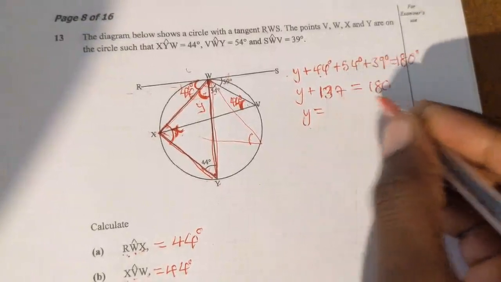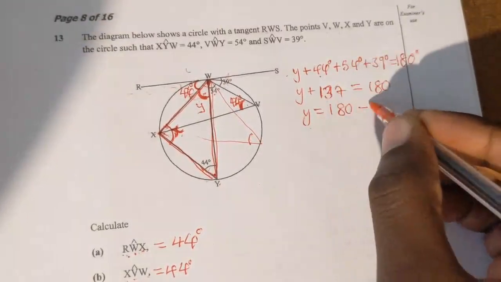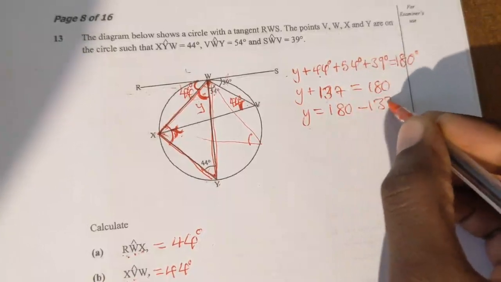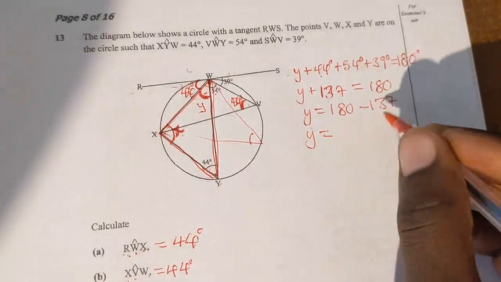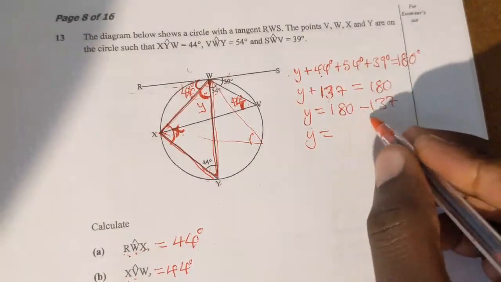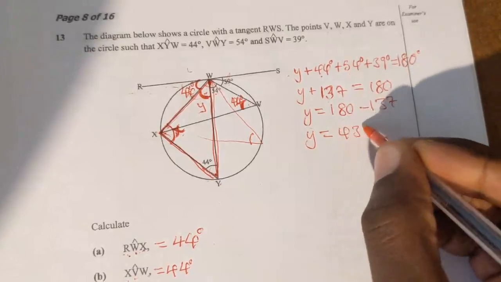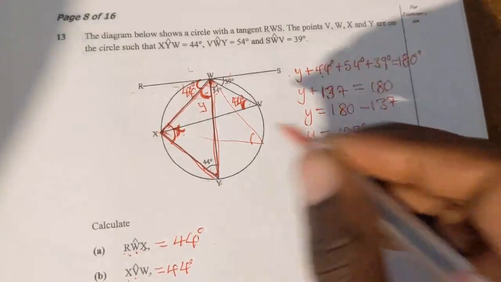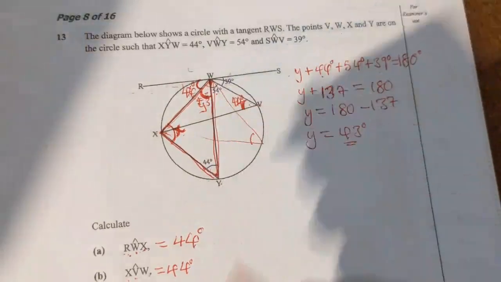You collect the like terms. That 137 comes this side, then y is equal to 180 minus this. So you're going to have 43 degrees, like that. So y is 43. So there is 43 there.